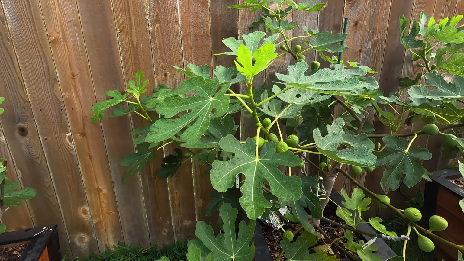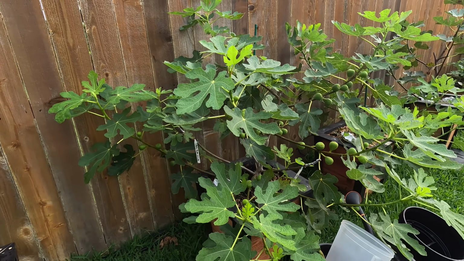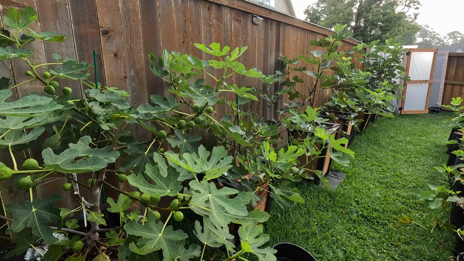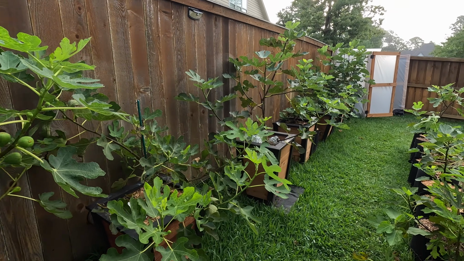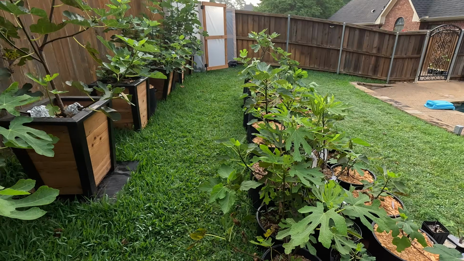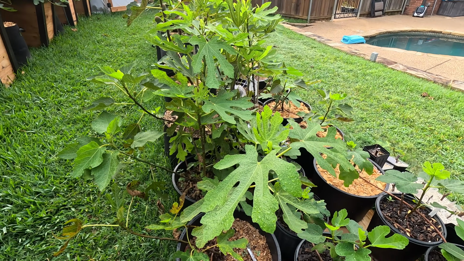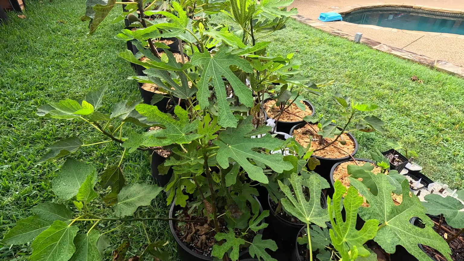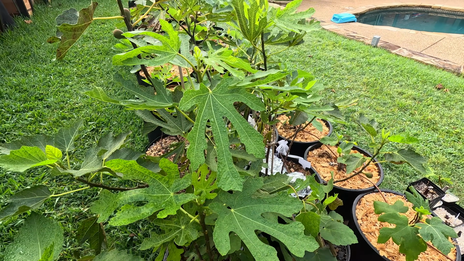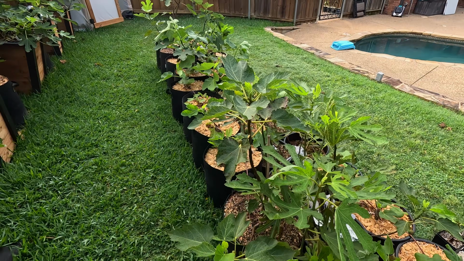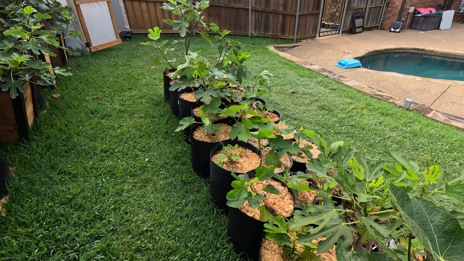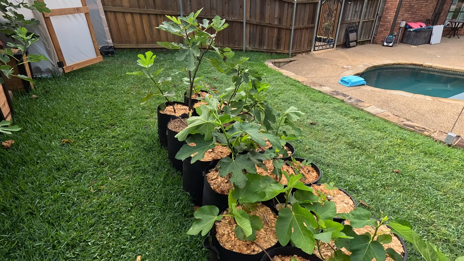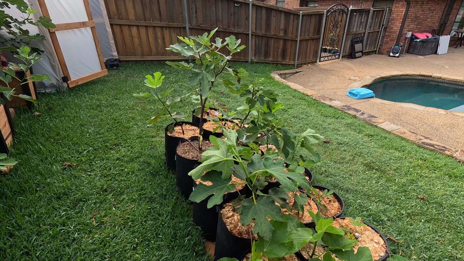So what can we do about fig rust? Well, what we can do is spray our trees with an antifungal from time to time. But y'all, I feel like I'd almost have to spray them every day. I mean, there is so much dew every morning that I just feel like any antifungal that I was spraying on these would just be washed away. And then if it rains, you for certain have to come back and reapply the antifungal.